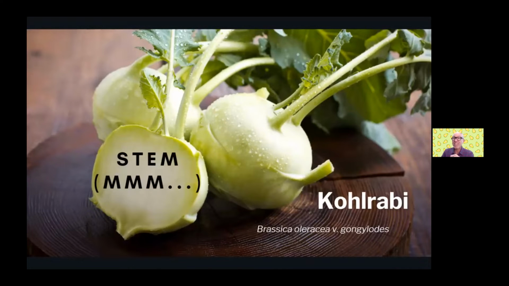Kohlrabi is another mutation of Brassica oleracea. And the selection here is just for the main stalk becoming this engorged storage area. And this stem, again, this is all subjective. I do think this one's quite yummy.